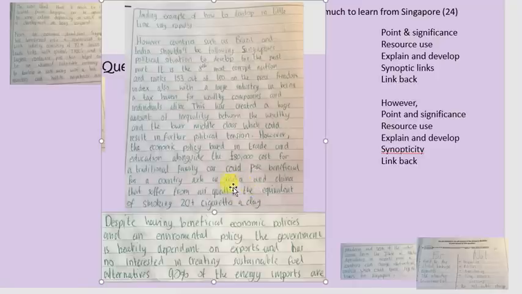His synoptic link helps him answer the question. So he doesn't just say developing countries could learn from Singapore because, or they don't learn from Singapore because. What he's done is he's used his knowledge of other developing countries, what he's studied in the course, like India and China, and told me why they could learn or not learn, because of health and air pollution, right? So synoptic links aren't just there as an add-on that you sort of bolt on and stick in. They're designed to help you answer the question.